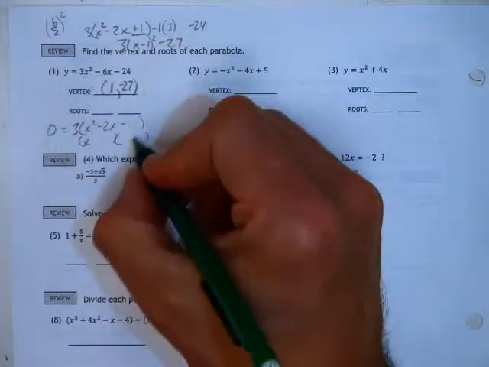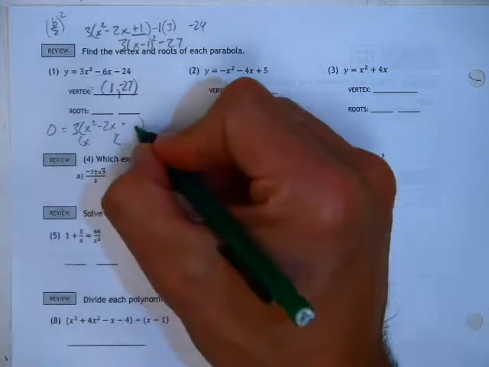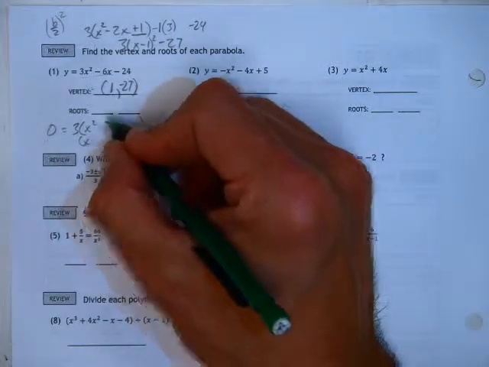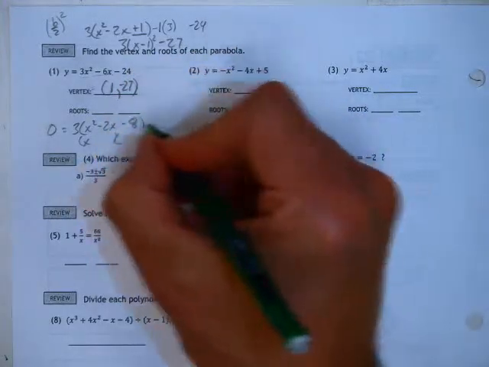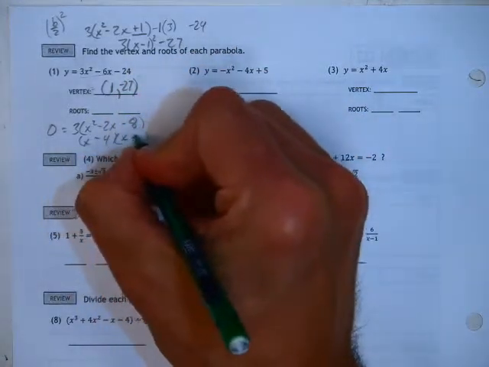What I did is I looked at it and I saw there were no two numbers that multiplied together to get negative 12, but add together to get negative 2. But I factored out a 3 and got a 12. I should have gotten an 8. That's a little bit better. So x minus 4 and x plus 2.